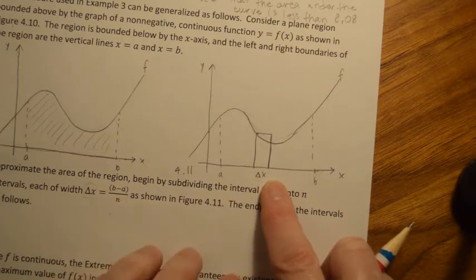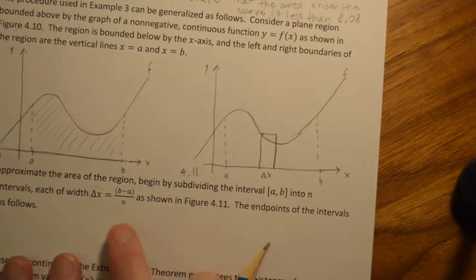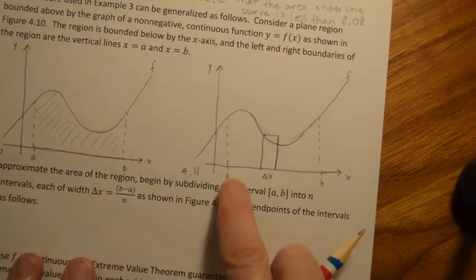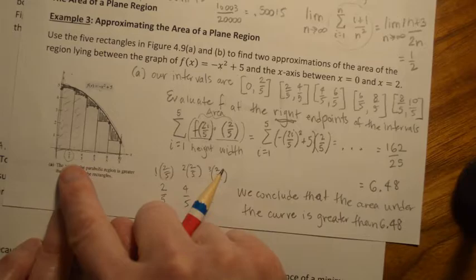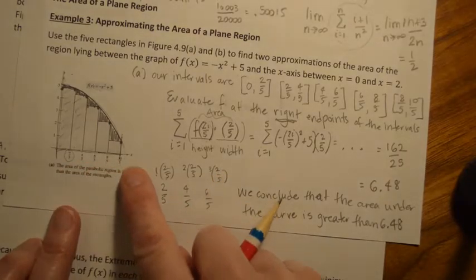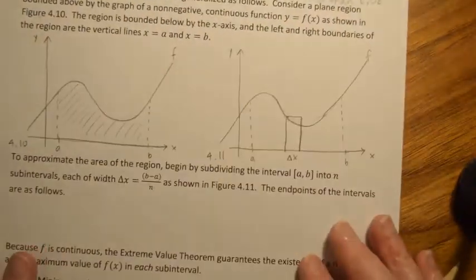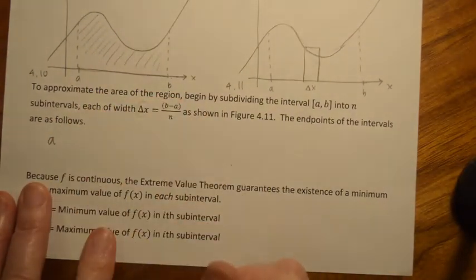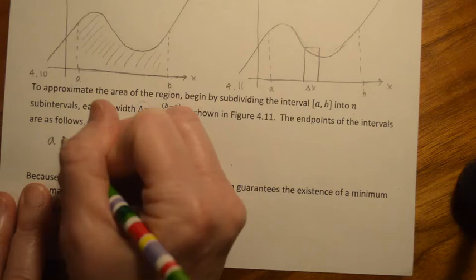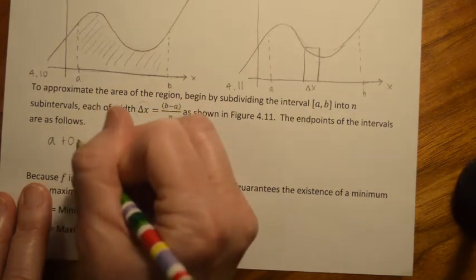All right, now as we go through and we call out our endpoints like we did here, we had 0, 2 fifths, 4 fifths, 6 fifths, 8 fifths, 10 fifths. The first thing we're going to do is we're going to start with A, right, because that's our leftmost endpoint, and we're going to add 0 delta x's.